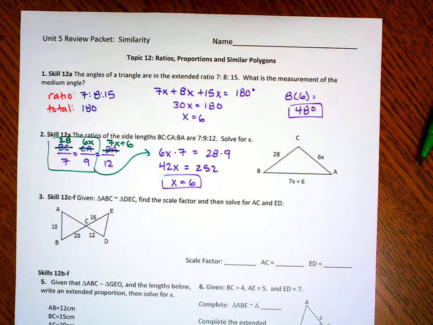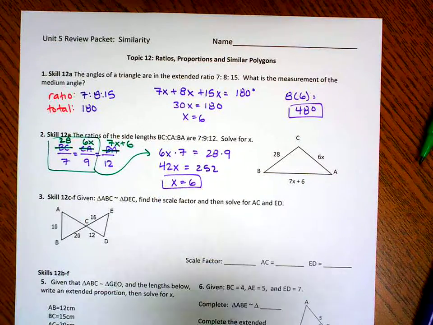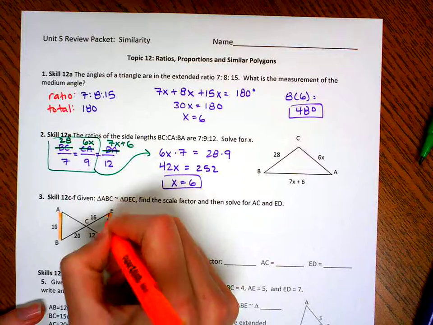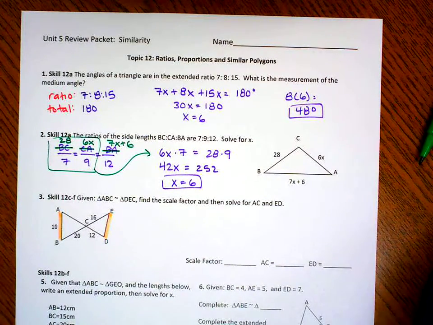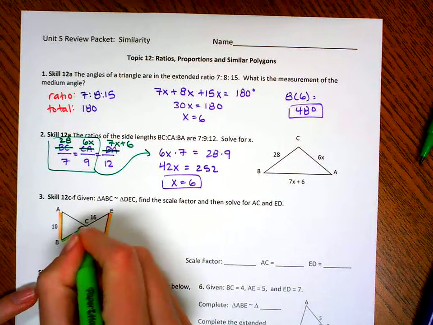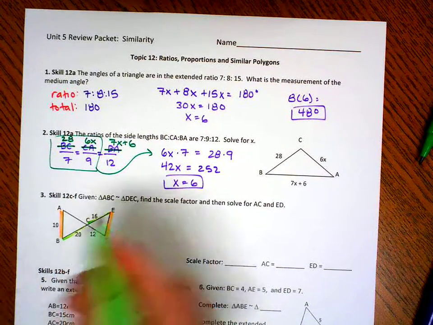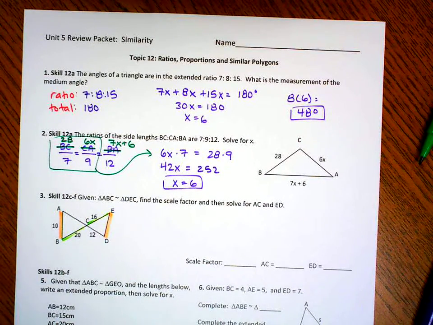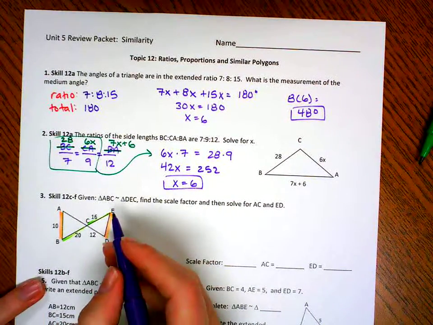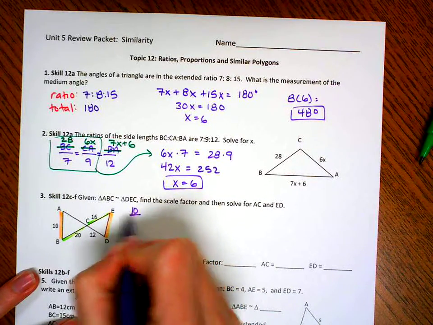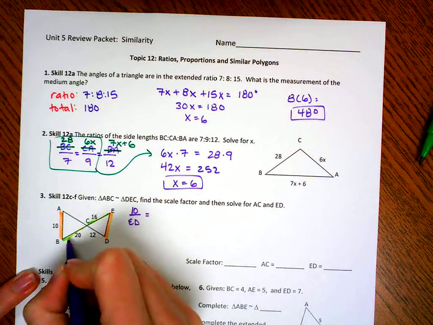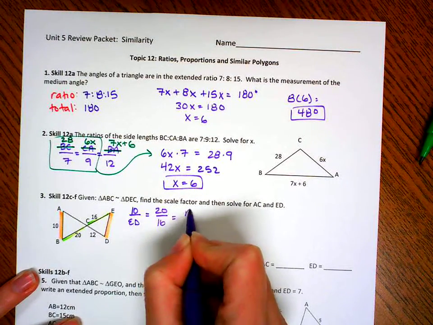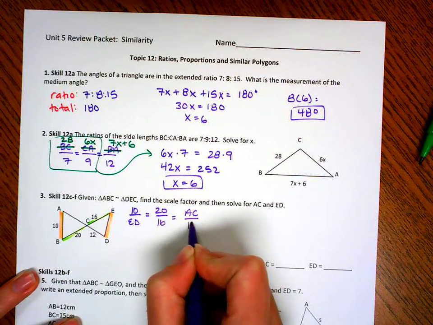Okay, let's keep going. Here we know that AB goes with DE. So AB goes with DE. I know that BC goes with EC, which means that my last two sides go together. Well, we need to solve for AC and ED. So remember, I know AB goes with ED. I know that 20 goes with 16, they're both in green. I know that AC is equal to 12.